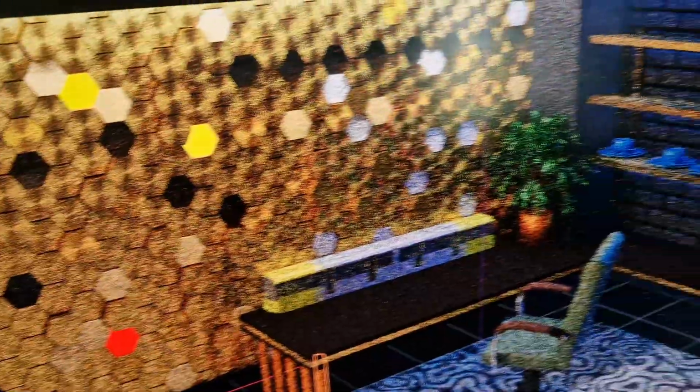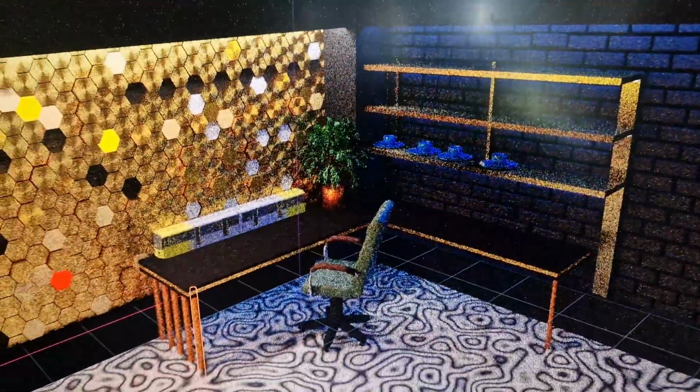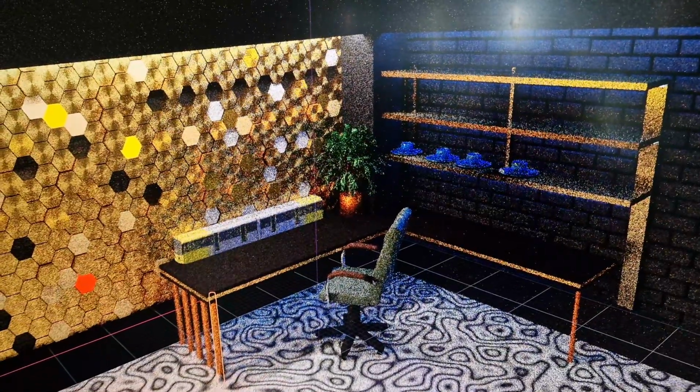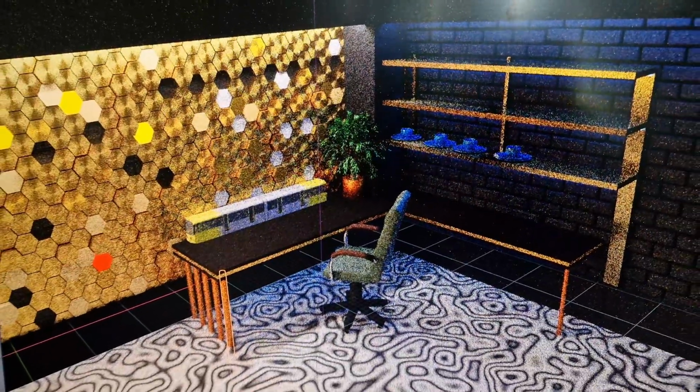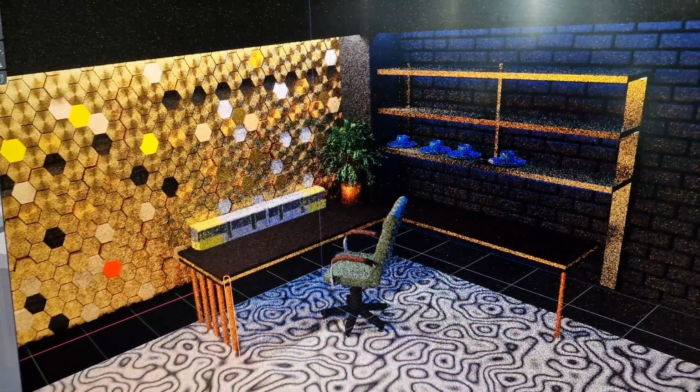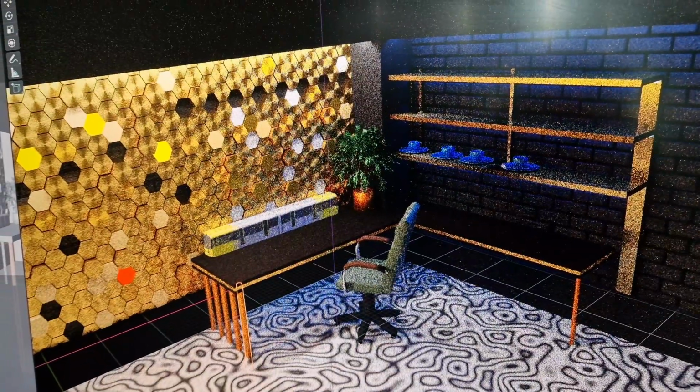Okay, I did a thing, and I don't know how to feel about it, so I need your opinion. The gold with the blue. Gold with the blue. How are we feeling about this? I kind of like it. It's nice.